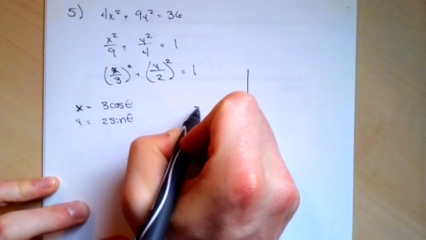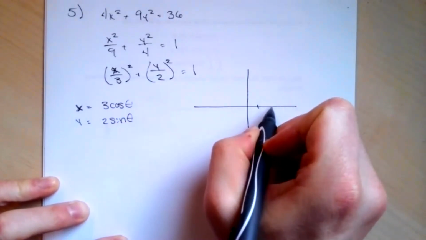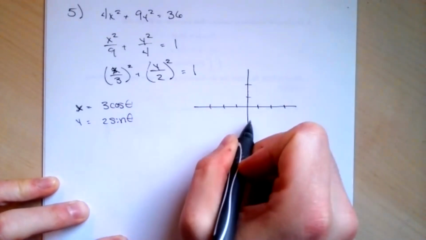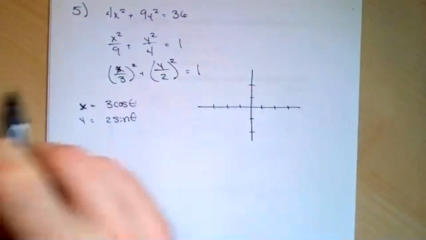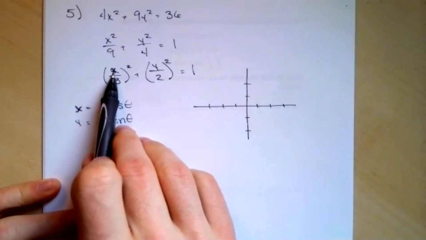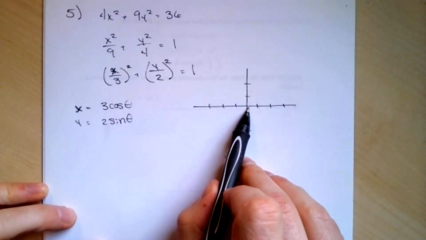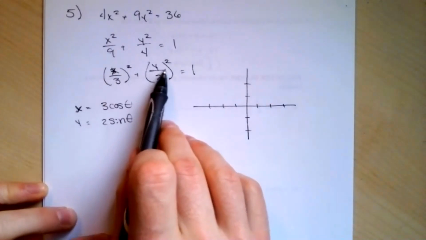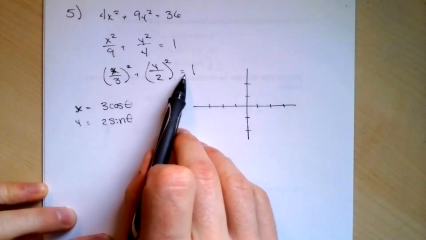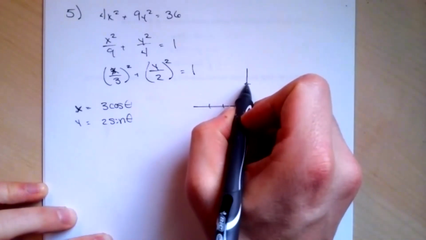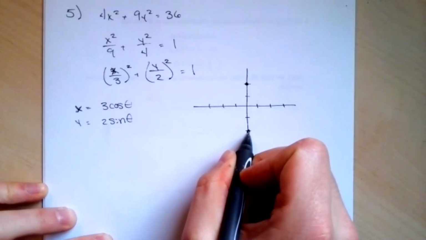But you don't quite need that. You could just plug in points in Cartesian coordinates. So for example, if x is 0, what's our y value going to be? So we'd have y over 2 squared equals 1. So that means y over 2 is plus or minus 1. So y has to be plus or minus 2.